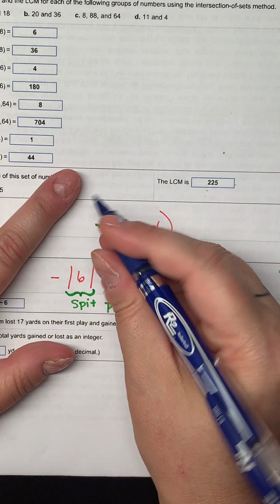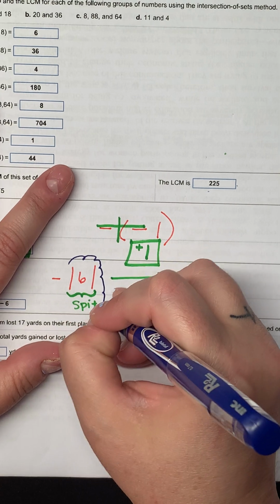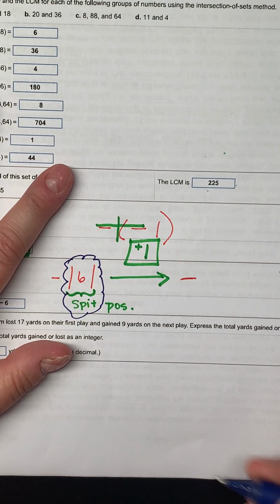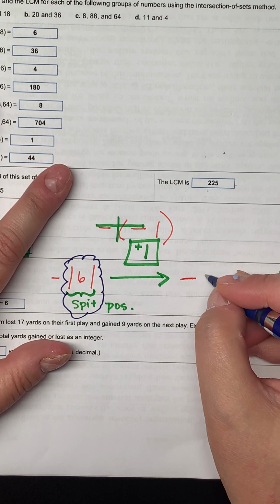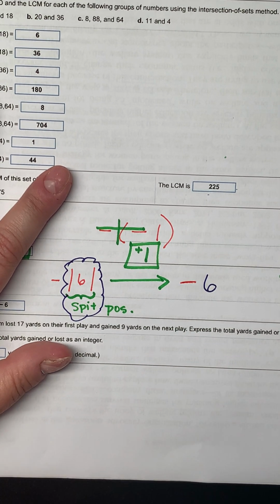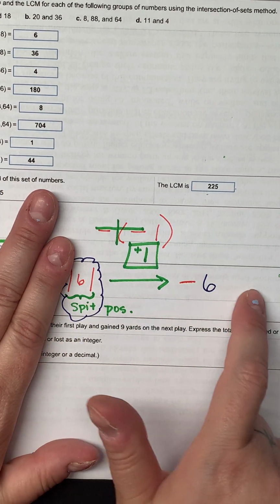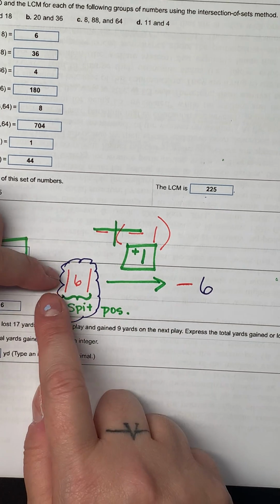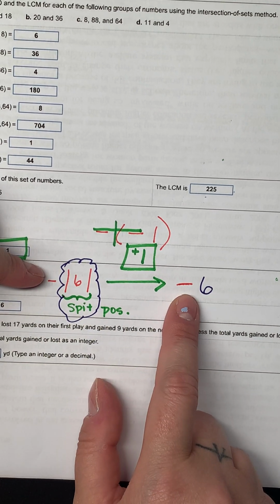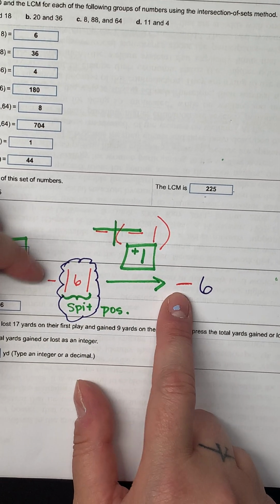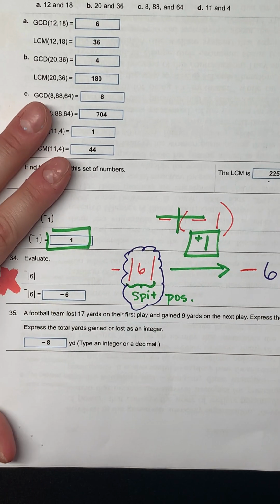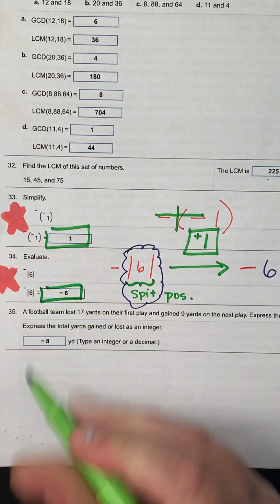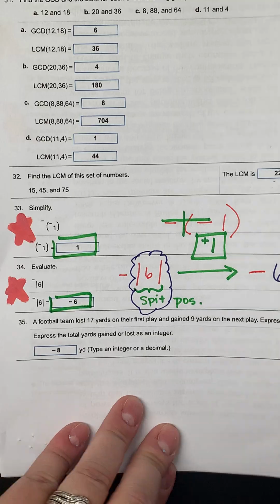And then this whole absolute value 6 thing, it's going to spit out a positive 6, as in write down 6. So the bars gave you a 6, but then there was a darn negative on the outside. And when I attach that negative, I get negative 6. Darn. All right, let's keep going.